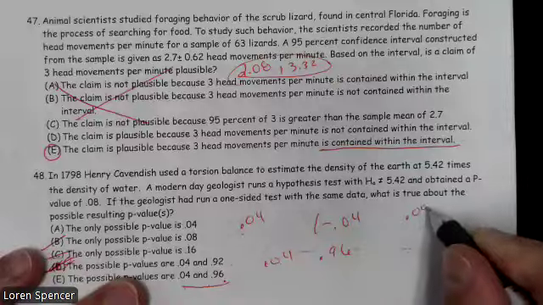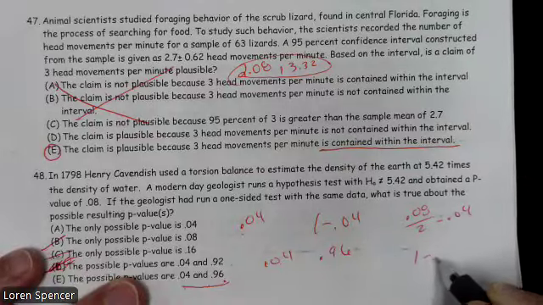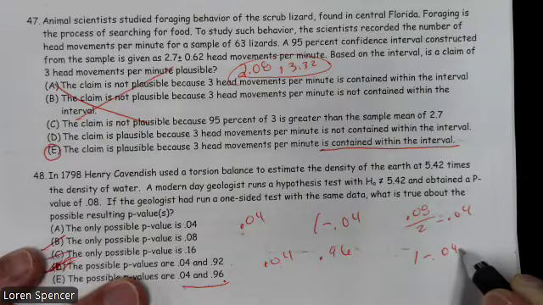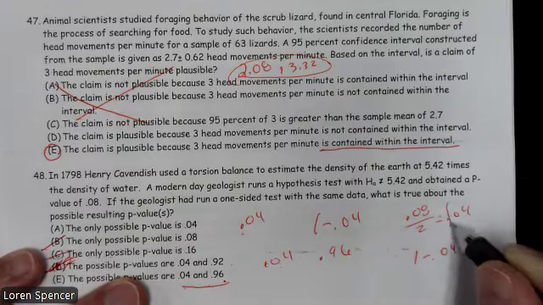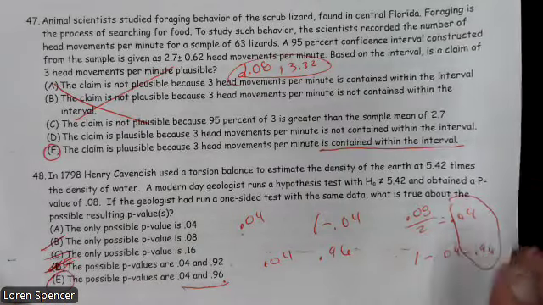So 0.08 divided by 2 gives me 0.04. And then we also have to do 1 minus 0.04, and that gives us 0.96. So it's going to be those two values. So 48 will be E. Number 49.